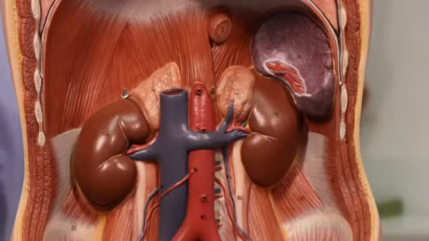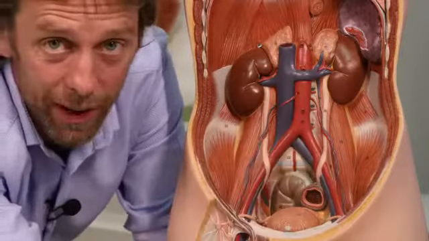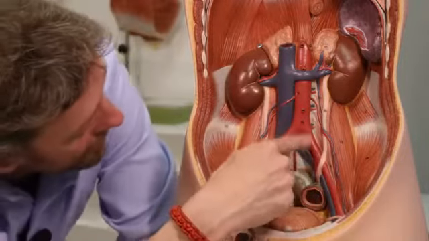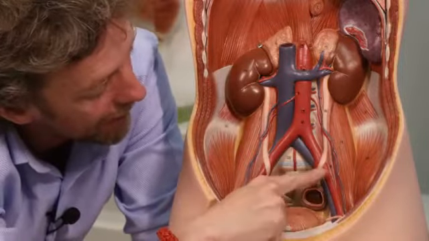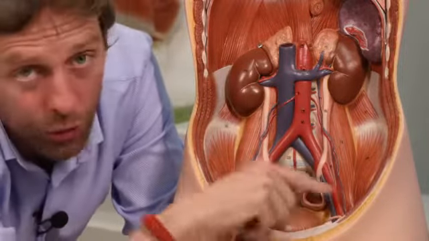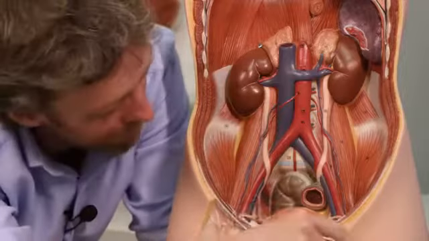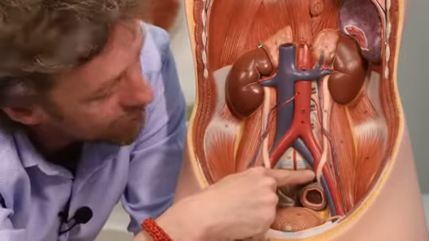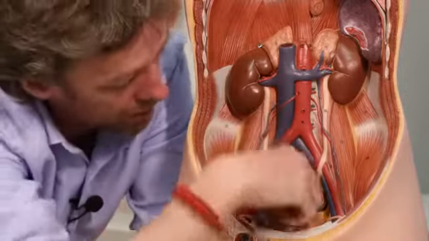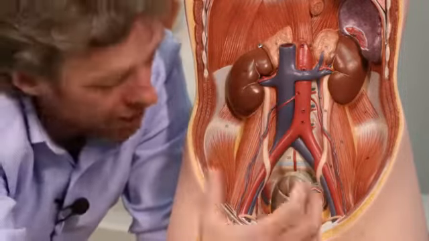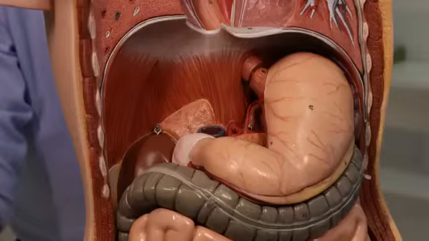So the aorta ends when it divides into left and right common iliac arteries. That's what we're seeing here. The left and right common iliac arteries then divide again into an external iliac artery, which is going to run down to the lower limb, down to the thigh and the leg, and then an internal iliac artery, which is going to go down into the pelvis and supply blood to the viscera of the pelvis, and also to the external genitalia and that sort of thing.